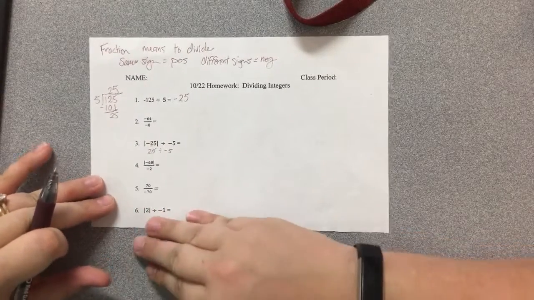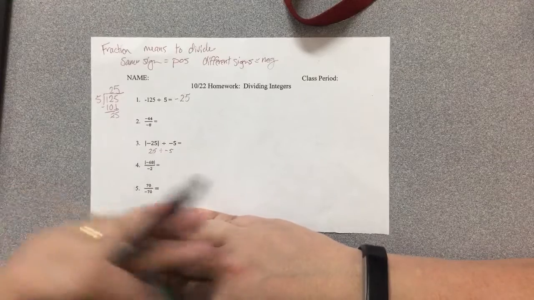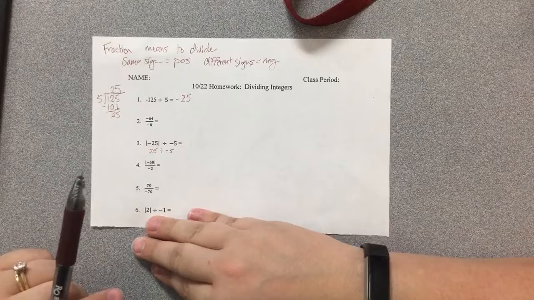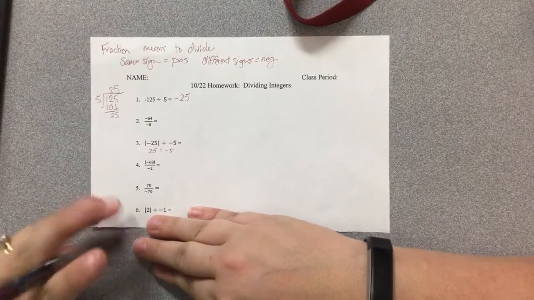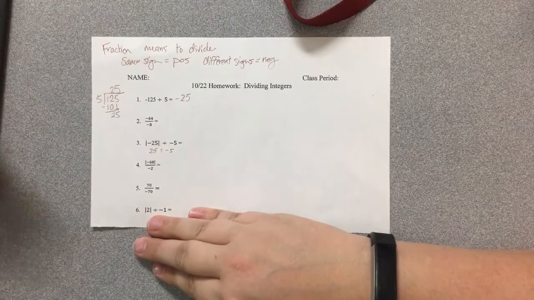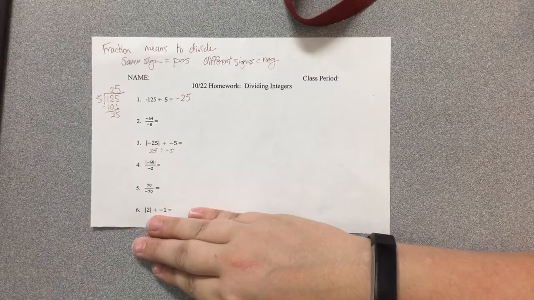All right. So we are being very careful to pay attention. Is it asking for the absolute value? Is it showing me a division problem? Which all of these are dividing, so I would hope you know that. And we have to pay attention. Okay, now I have a positive divided by a negative. So I have different signs. My answer is going to be negative.